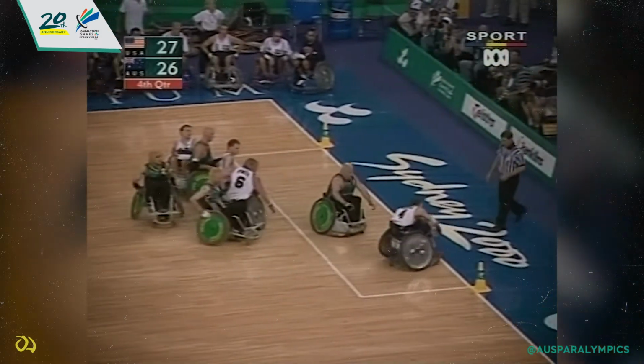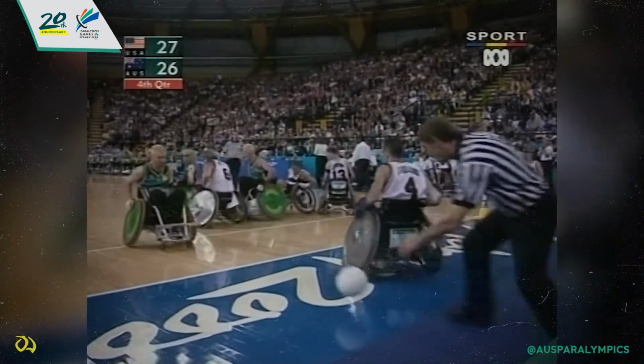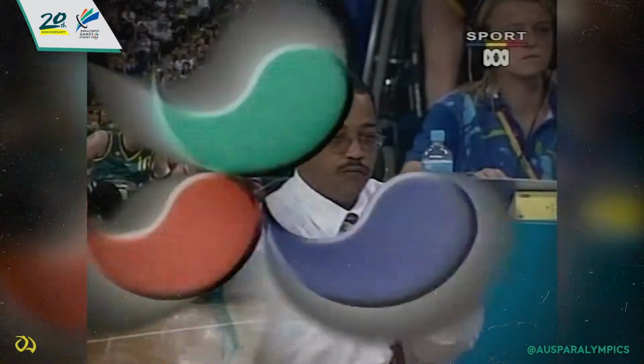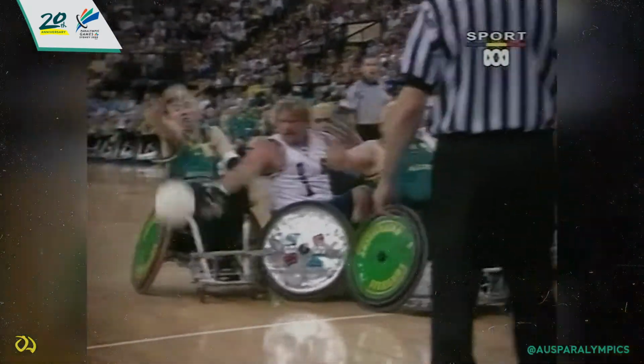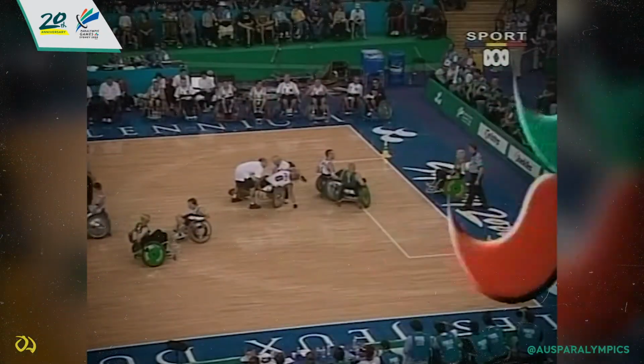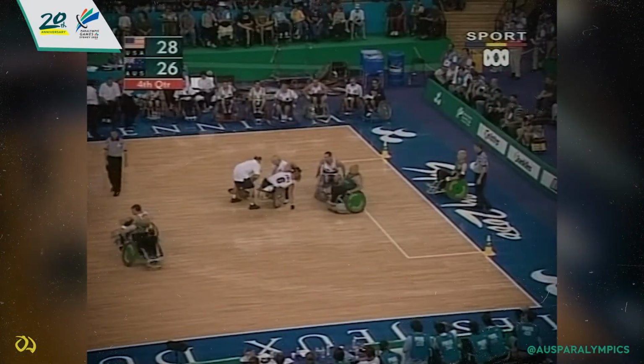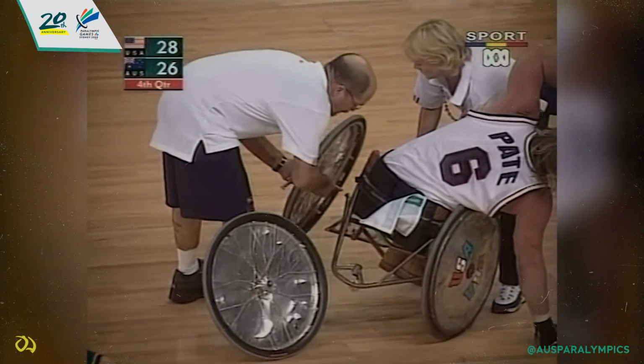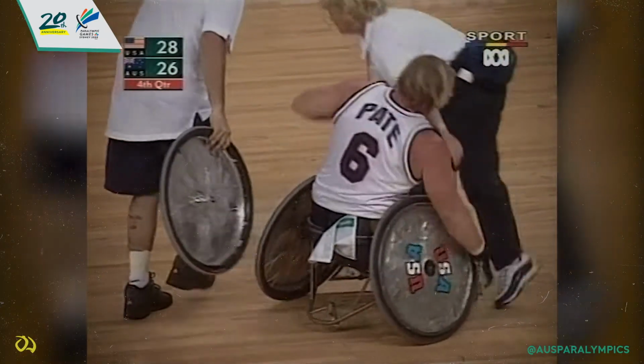Pate finds Kirkland, and it's a goal to the US. 28-26, that might be a very decisive goal. 4 minutes 24 left in the match, and the United States leads by 2. It was too easy there in the end. Eventually Pate able to drop it over to Kirkland, and Kirkland had nobody in front of him. Pate getting a quick wheel change out there.